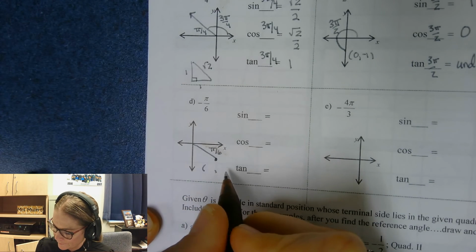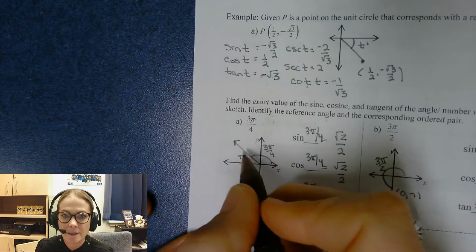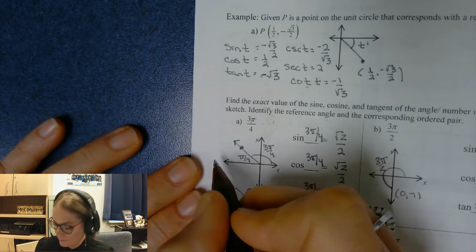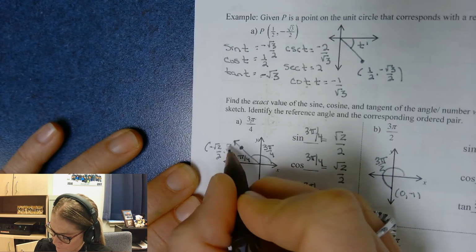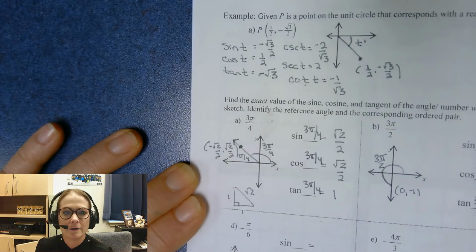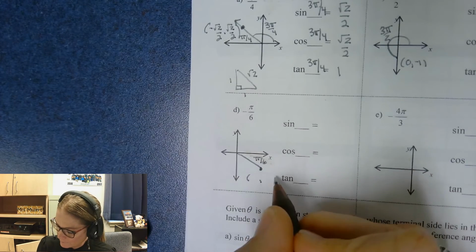Have I done that on all the other ones? Yes, I have. Oh, no, I didn't here. Sorry. Let's put the ordered pair. That is -√2 over 2, √2 over 2. Okay, so ordered pair here.